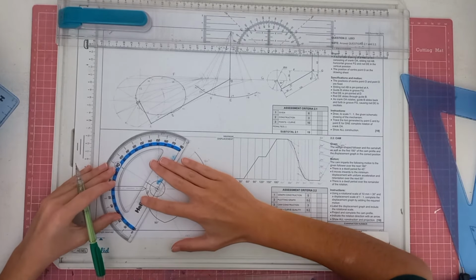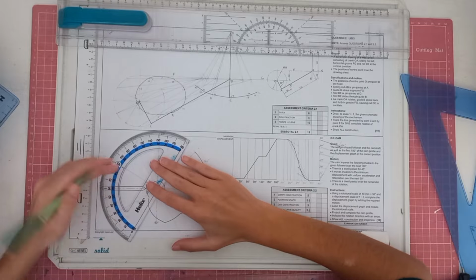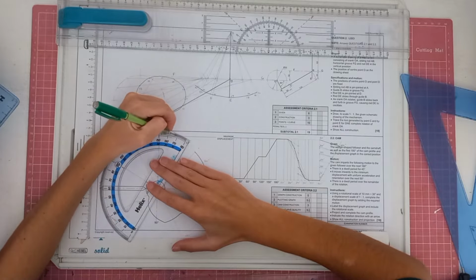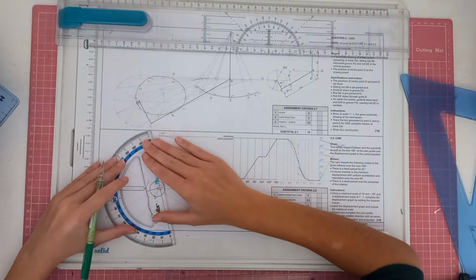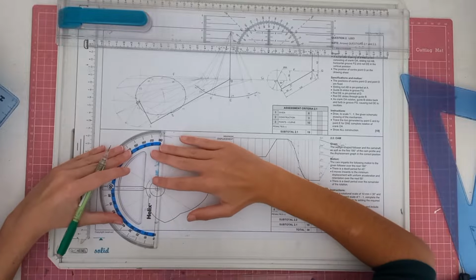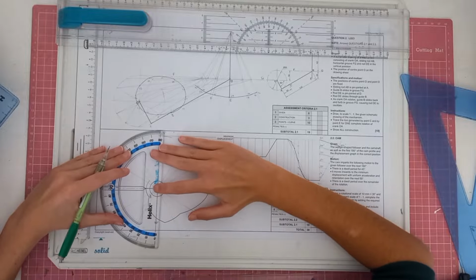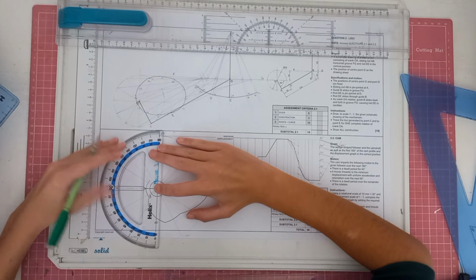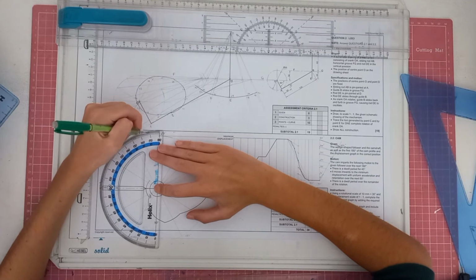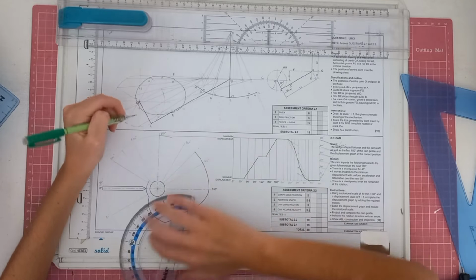So we're going to find the next point. That will be the first one, and then from here, on this middle line here, I'm going to have 15, so that's 10, 11, 12, 13, 14. So we've got those lines there.